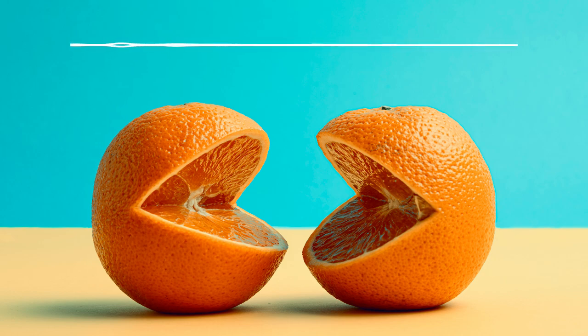Exactly. MHC class II is found mainly on APCs: macrophages, dendritic cells, B cells. It presents external antigens from pathogens that have been engulfed and broken down to CD4 plus helper T cells. MHC II, external antigens, CD4 T cells.